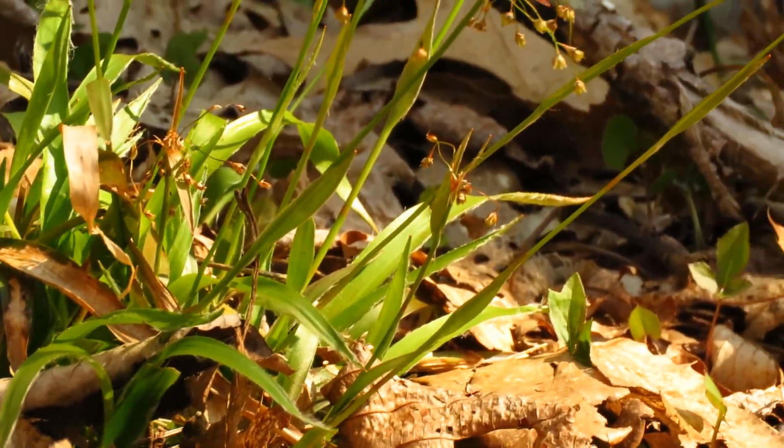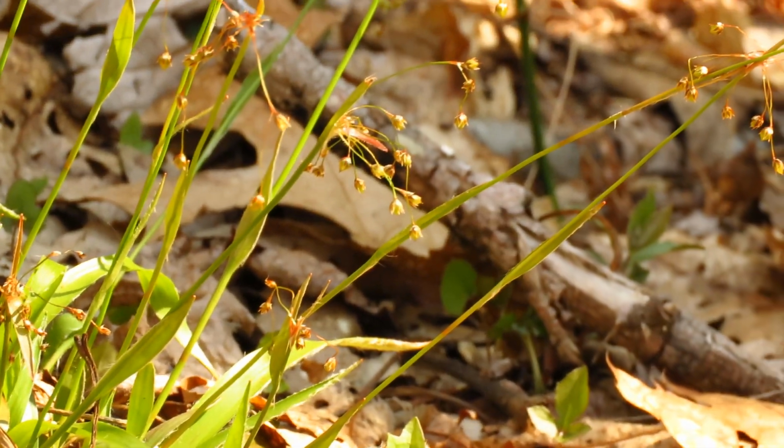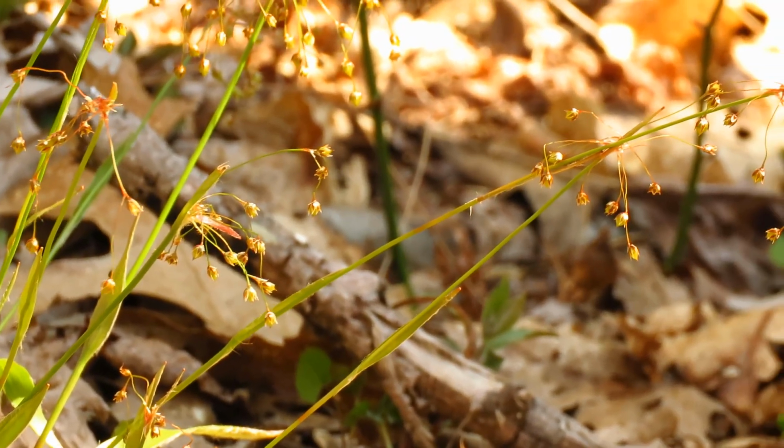Here we've got another sedge in bloom. Another one of those types of flowers that a lot of people will just walk by.